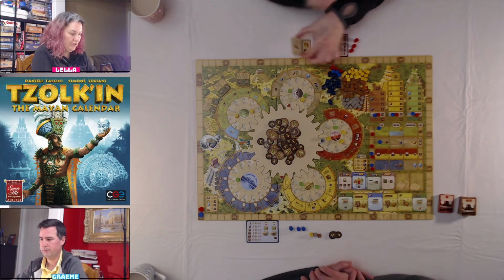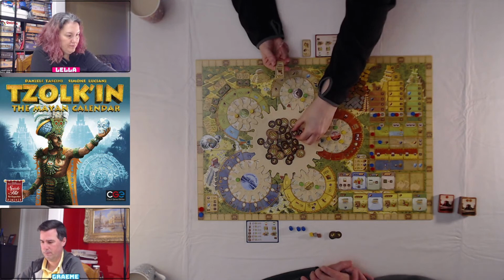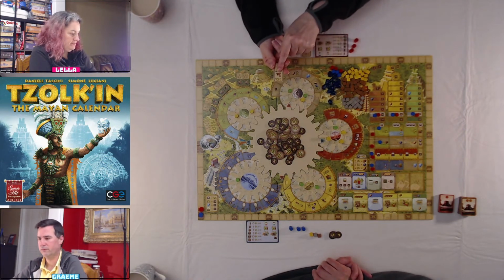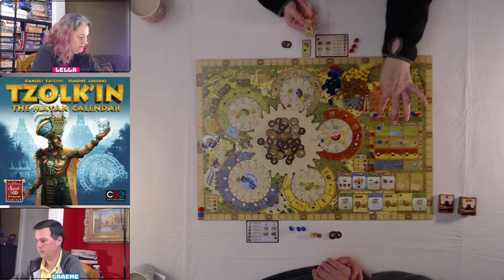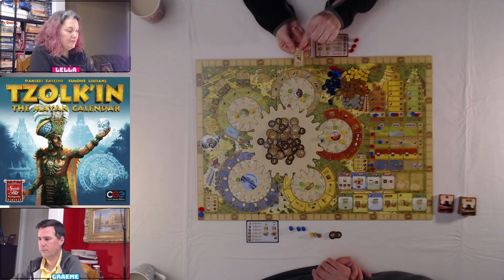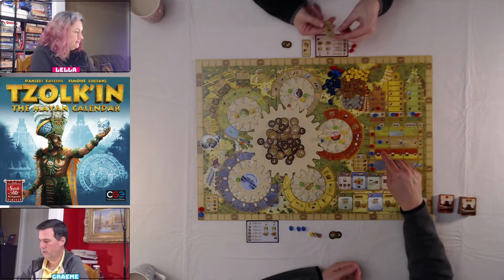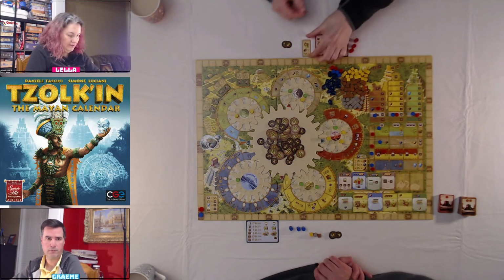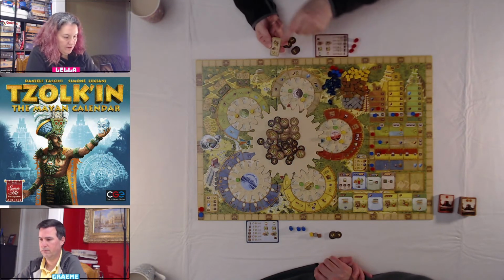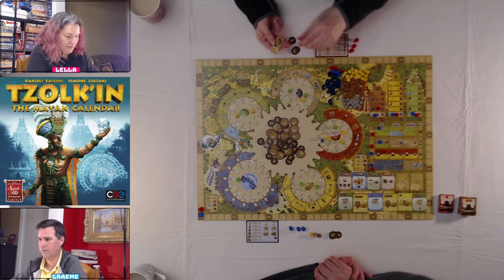So Lella, I get 2 corn from this one. I get to move up on my favorite god here, the reclining god. Just makes me very happy. And then I move along the building track. So Lella's up there. And then this one I get 3 corn. I get wood. I can't remember what this one is.